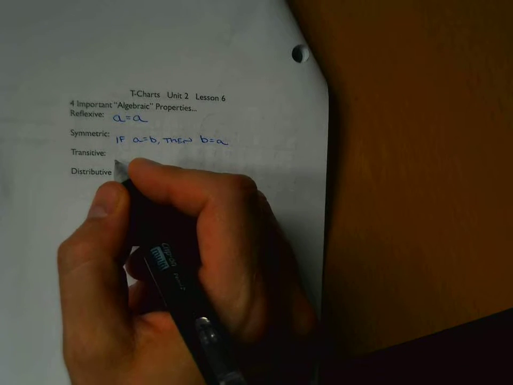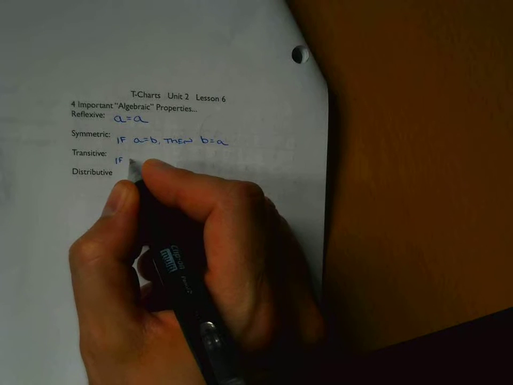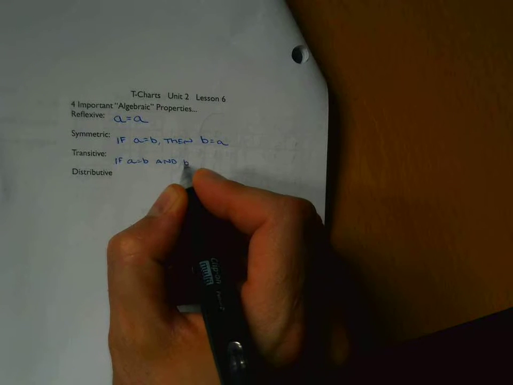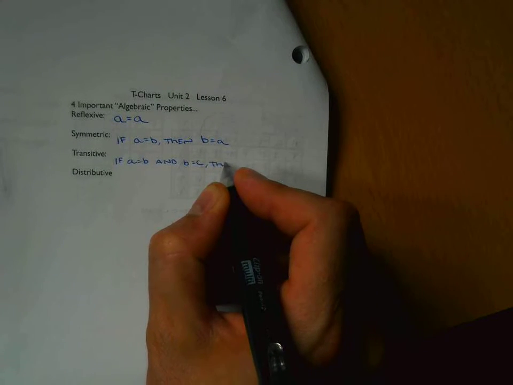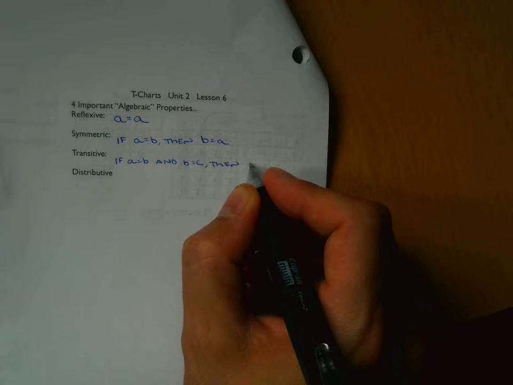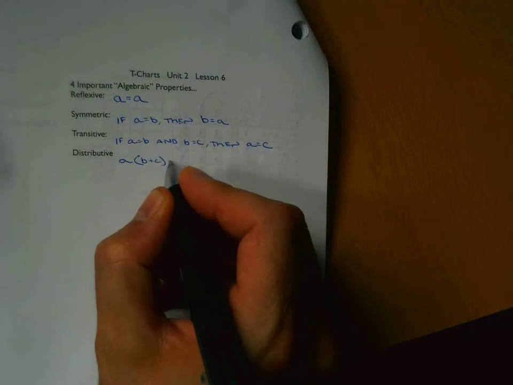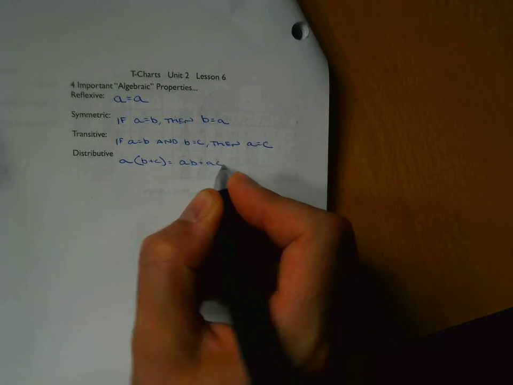The transitive property we've already seen. So when it comes to algebra, we can say something like if A equals B and B equals C, then A equals C. And so we see that chain there with the B's, just like we did earlier with logic. Okay, the distributive property, of course, remember that if we have A times (B plus C), then that would be A times B plus A times C. And so these are four important properties that we'll be using today, and we'll also be connecting that to geometry as well.